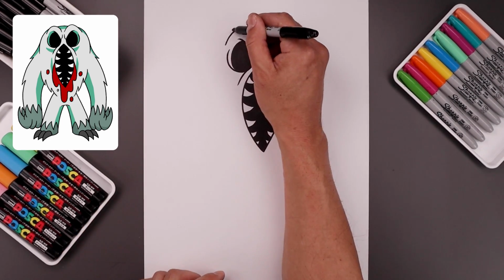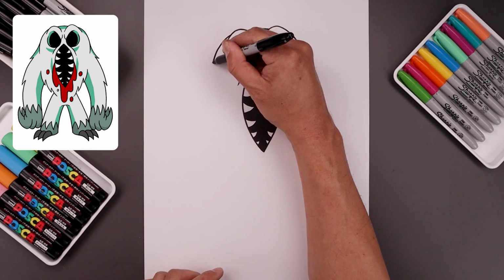Let's draw the side of the head. Start from the side of the brow, curve around, and then bend that in.